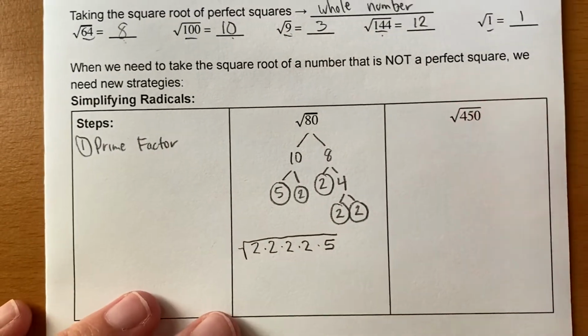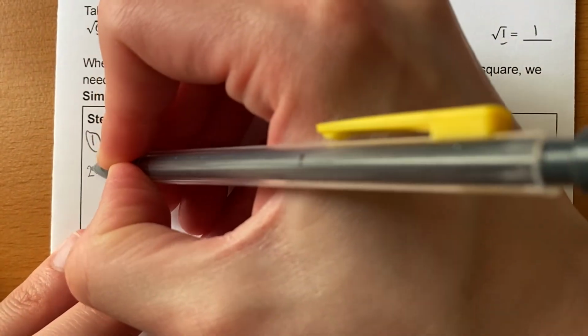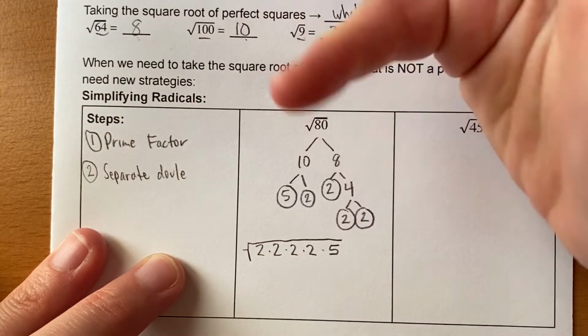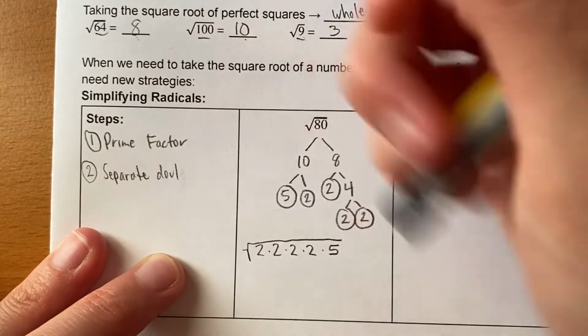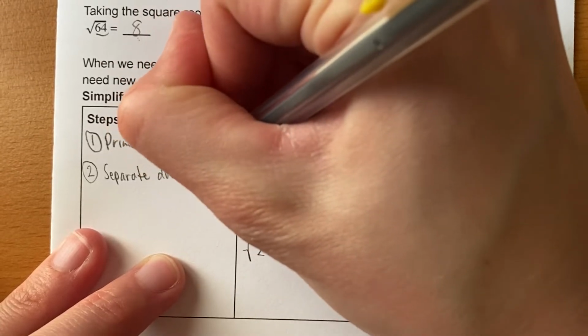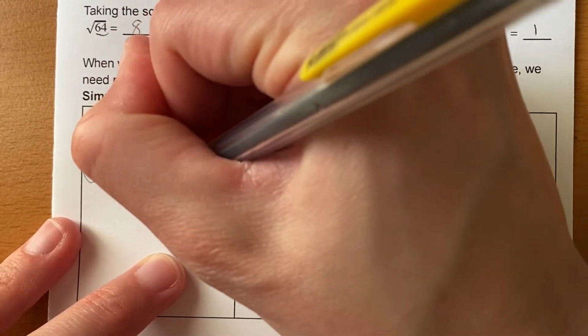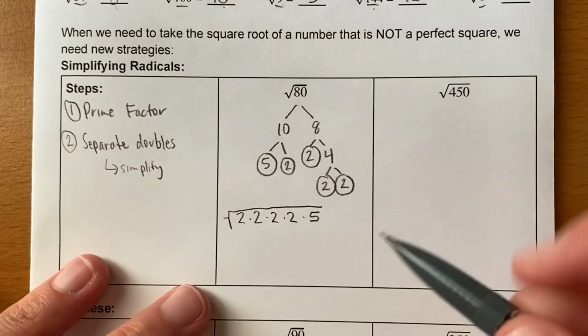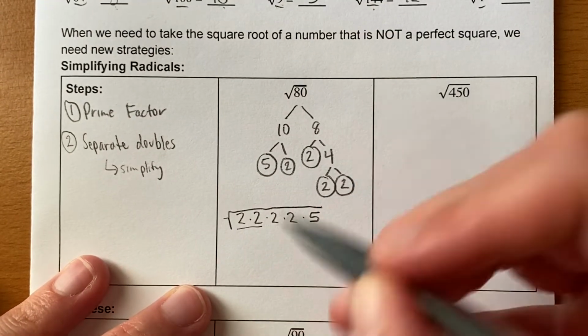Okay, so we're ready for step 2. Here's step 2. You're going to separate out doubles. Oof, that is not how you spell doubles. Oh boy. Separate doubles, and you're going to simplify them. What does this mean? Here's what it means. See how I have 2 2's? I'm going to separate them.